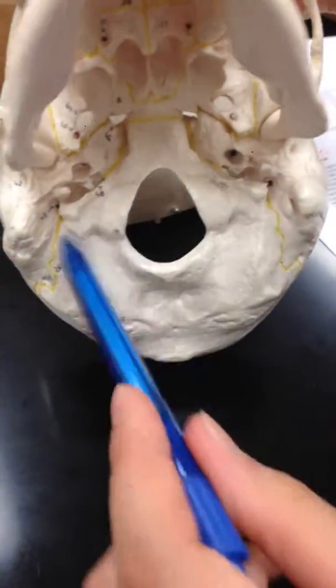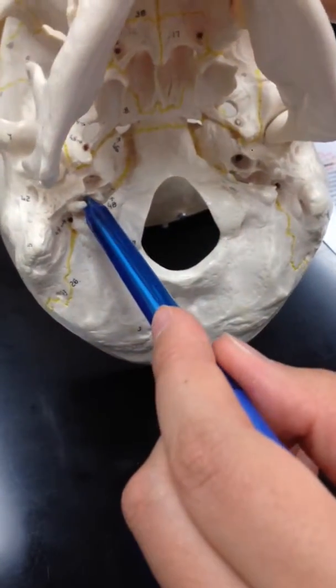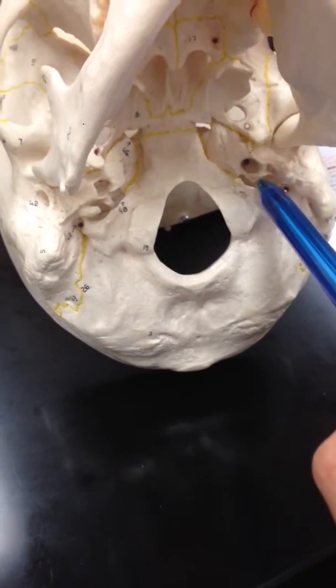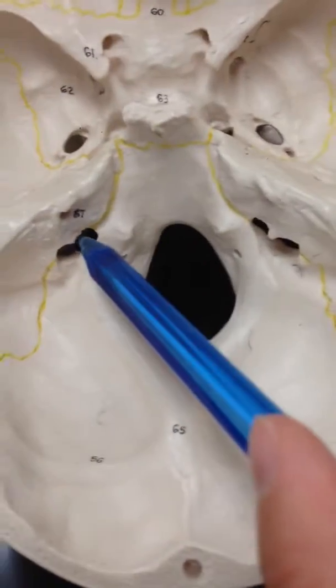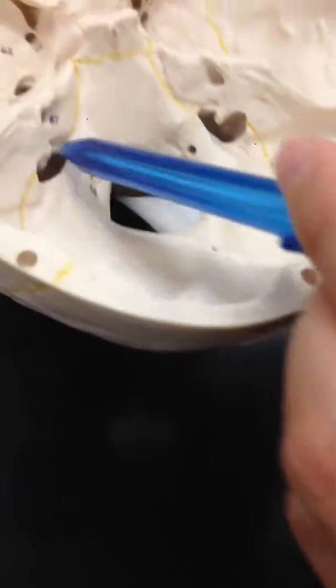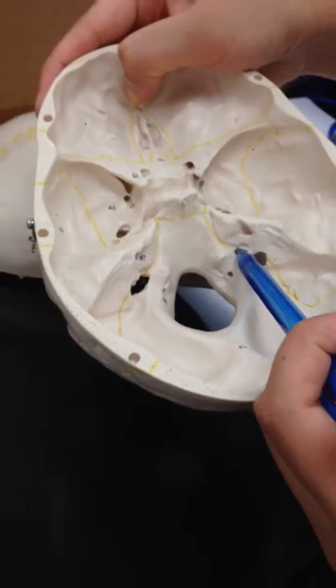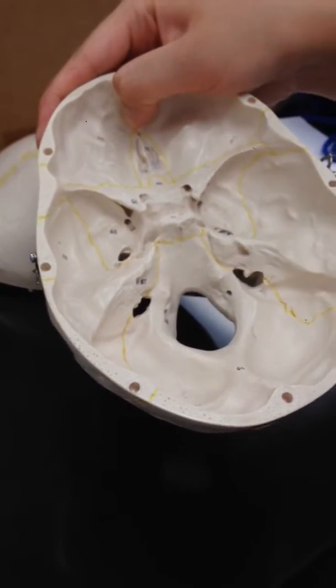The jugular foramen is right here by the styloid process. Jugular foramen. And then the jugular foramen. Then we have the carotid canal.